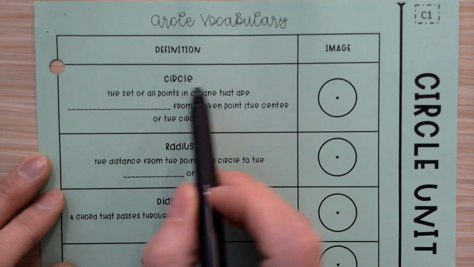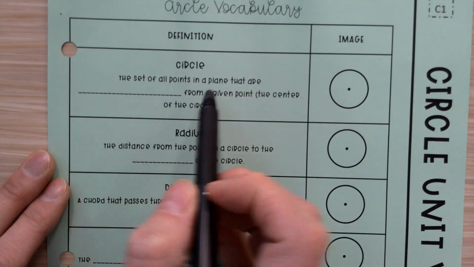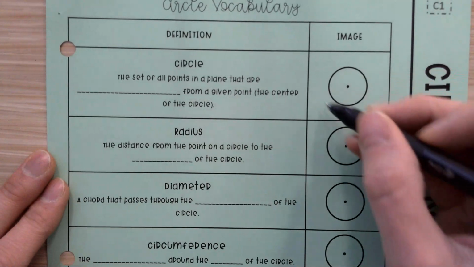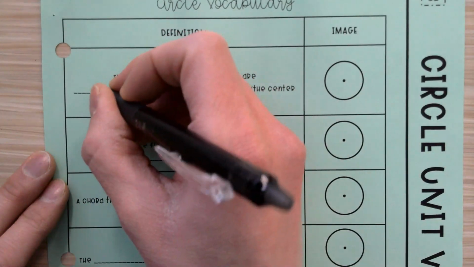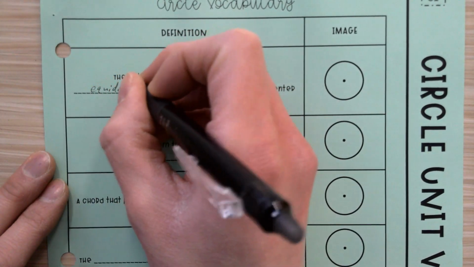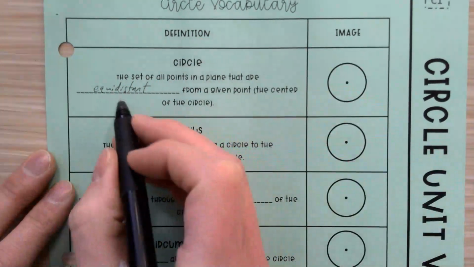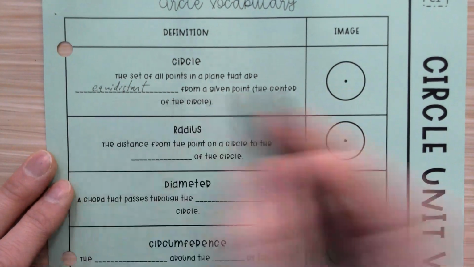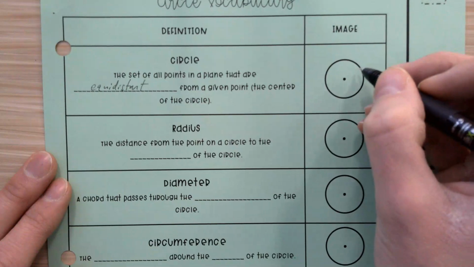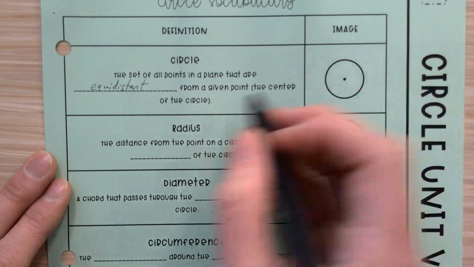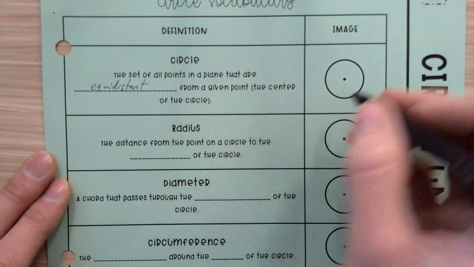But for now, a circle is just the set of all the points in a plane that are the same distance, or we're going to say equidistant, like equal distance. So equidistant, all those points are the same distance from a given point, the center point of the circle.